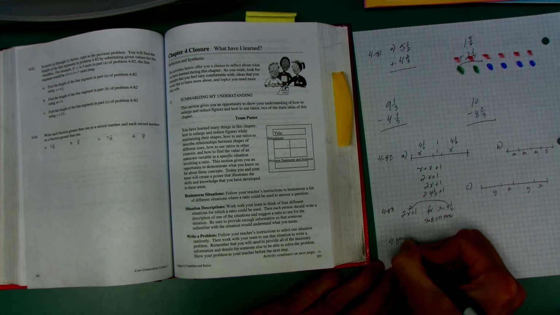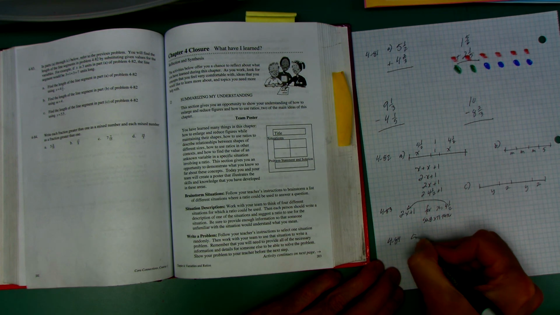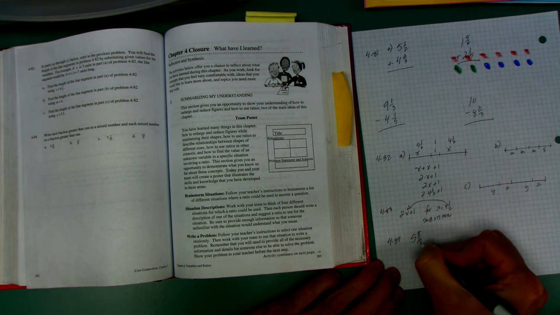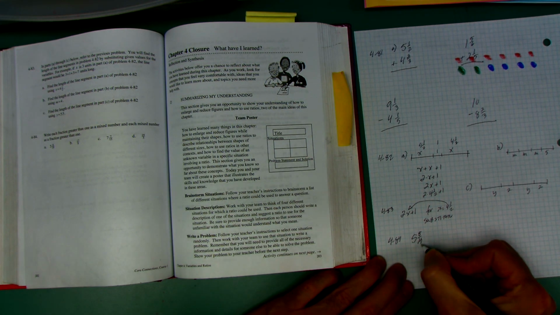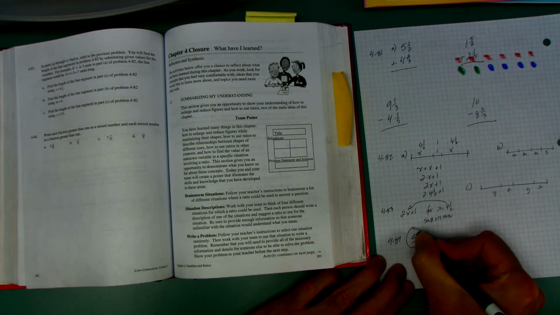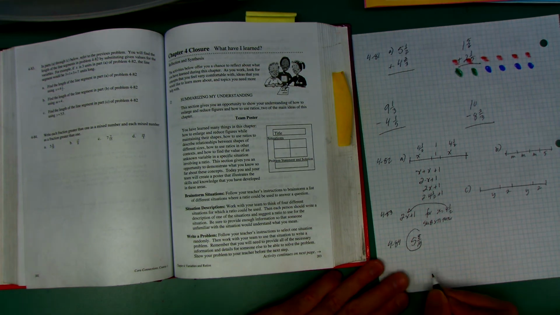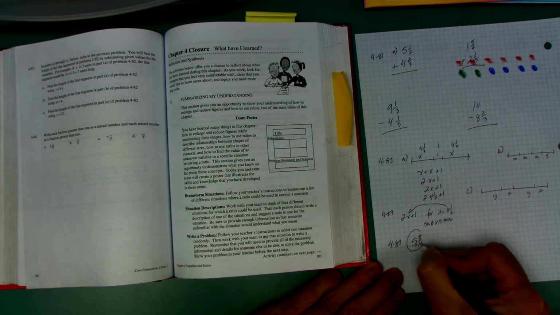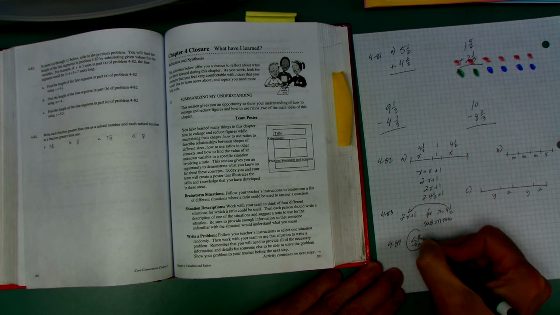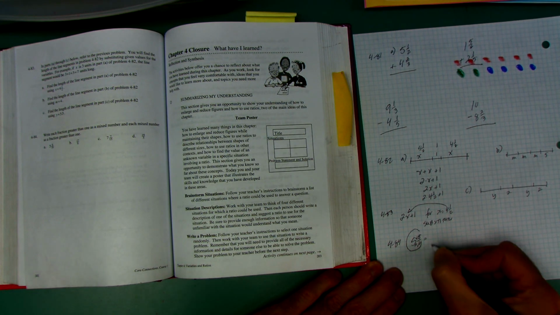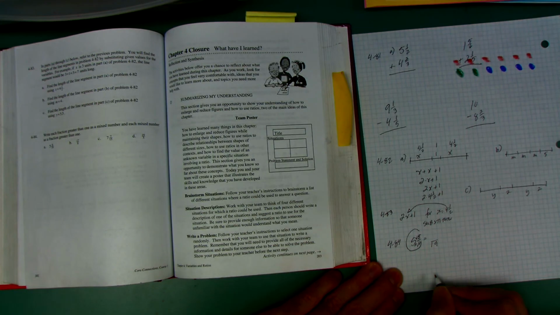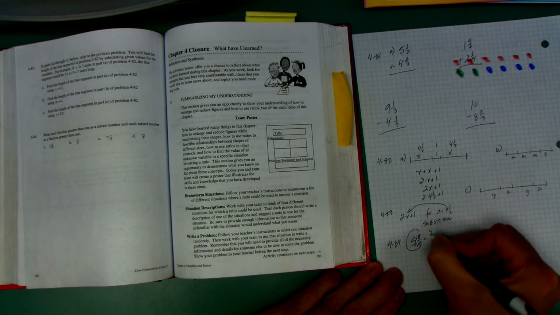All right, last problem, 4-84. I got 5 and 8/19, and they want me to make that into a mixed number. Your reminder on this is mixed number, improper fraction. Okay, C method. Remember, I make a giant C around it, and first I'm going 5 times 19 plus 8, and that goes on top. What goes on the bottom is the same thing that was on the bottom when I started. Okay, so 5 times 19 plus 8.